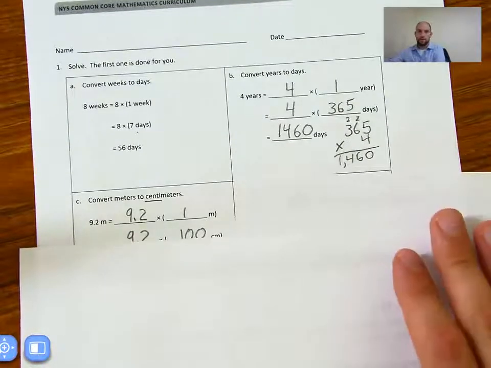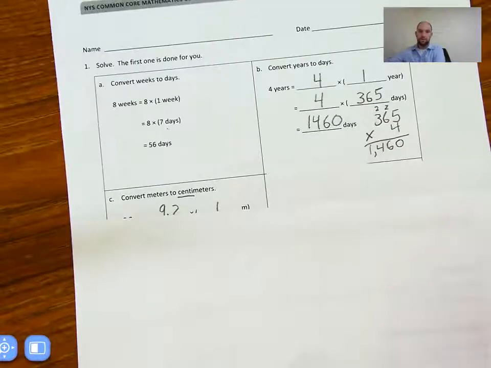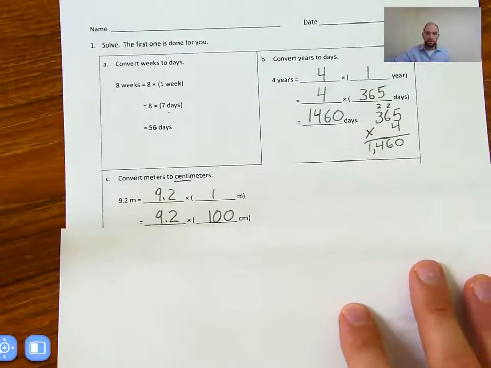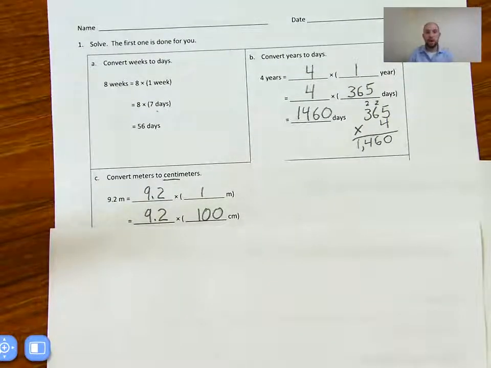Next, we'll look at letter C. It says convert meters to centimeters. That prefix centi in centimeters tells us that means 100th. So we have 100 centimeters in 1 meter. 1 centimeter is 100th of a meter. 9 2/10 meters, or 9 2/10 times 1 meter, is the same as 9 2/10 times 100 centimeters.